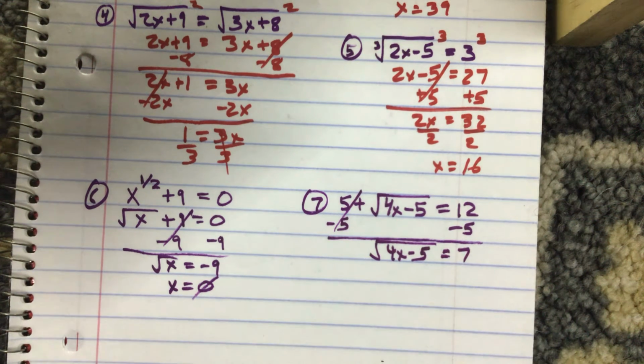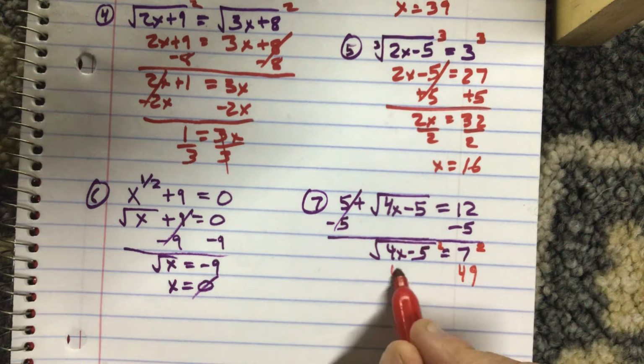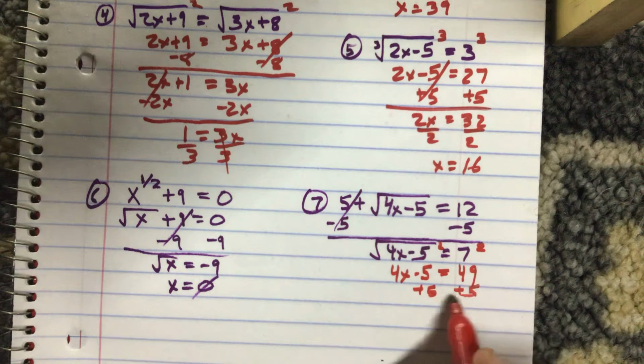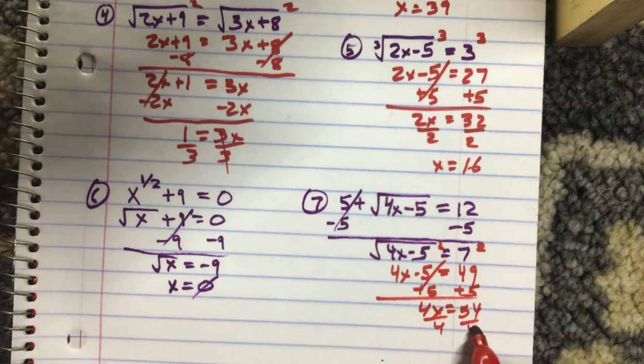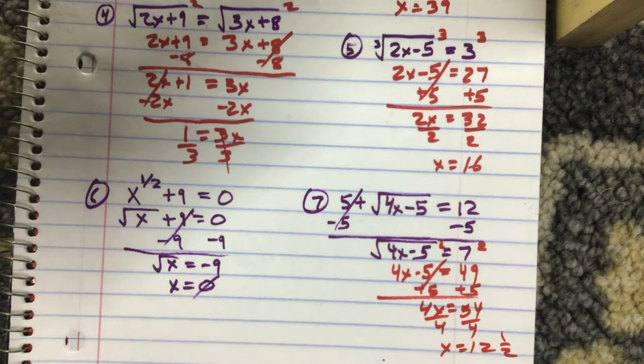Now you square both sides to get rid of the radical. 4x minus 5 equals 49. Add 5. 4x equals 54. And then divide by 4. And that's another fraction again. 12 and a half.